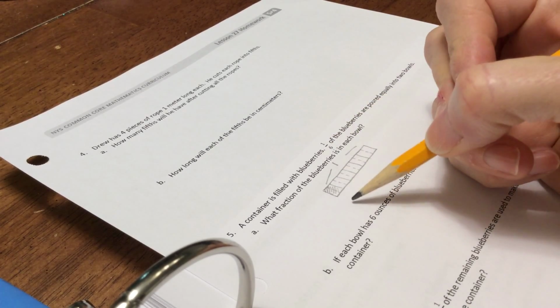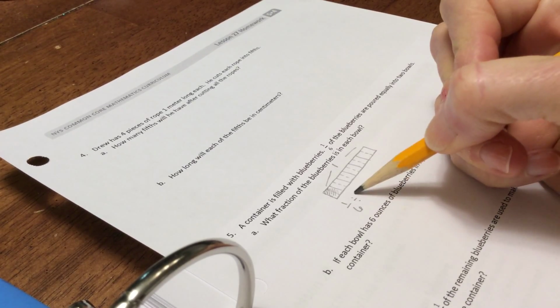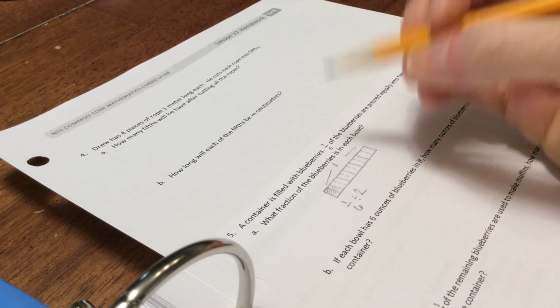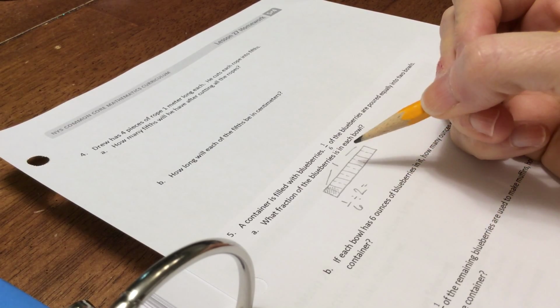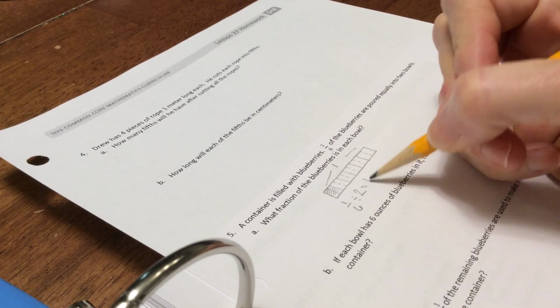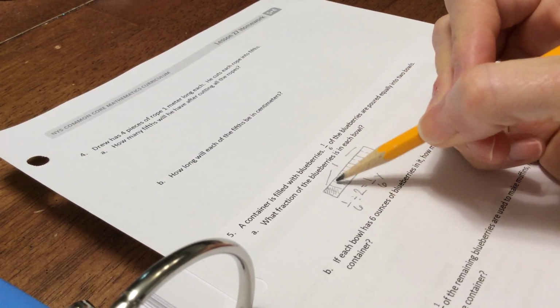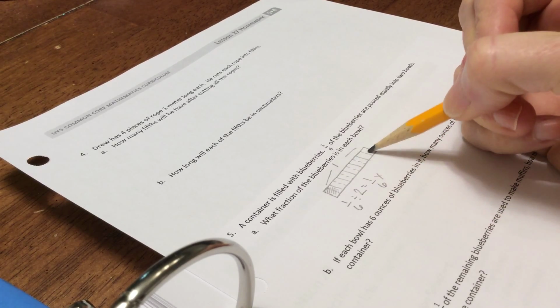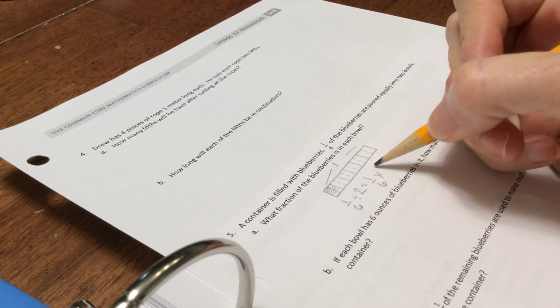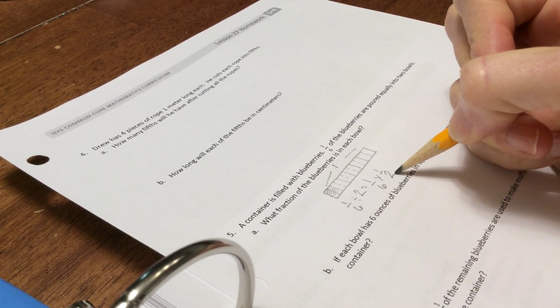So our problem looks like 1/6 divided into the 2 bowls, which we now know is really the same thing as saying 1/6 multiplied by the halves that we have created, the number of halves we have created.